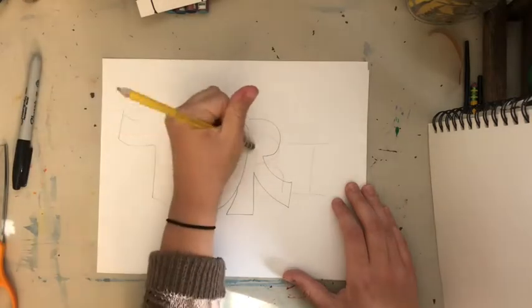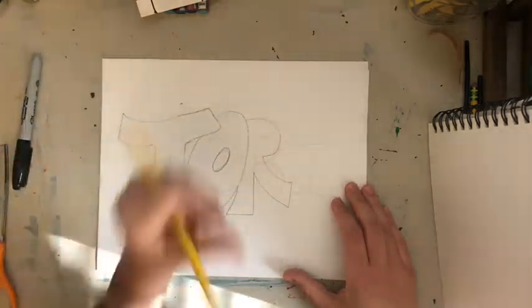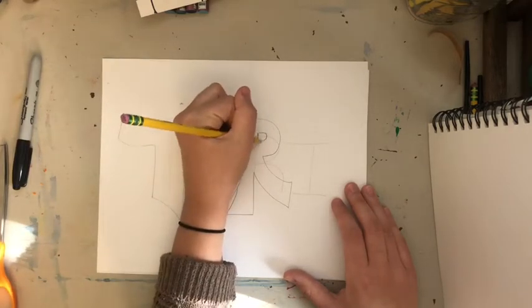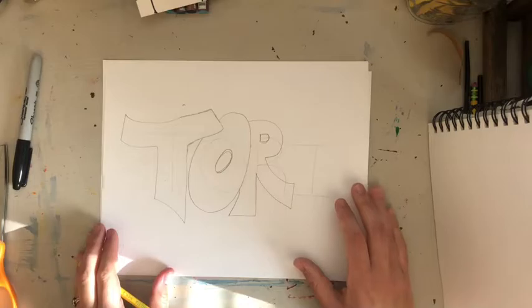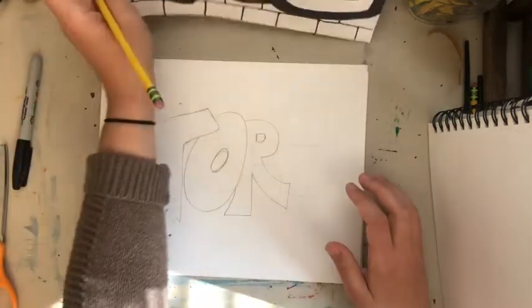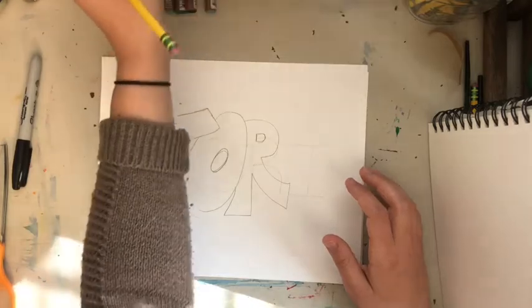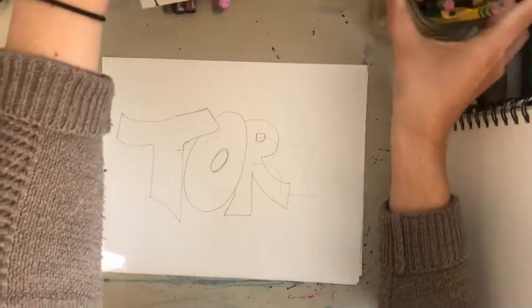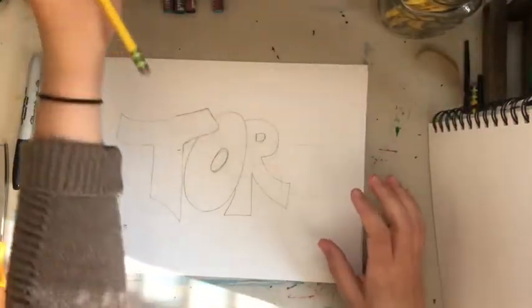Oops. Maybe I'll actually just leave this one. I had a tail on that one, but okay. So there's my R, and then my I is kind of interesting. The one I found looks like a 1.